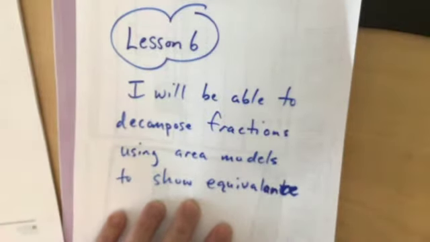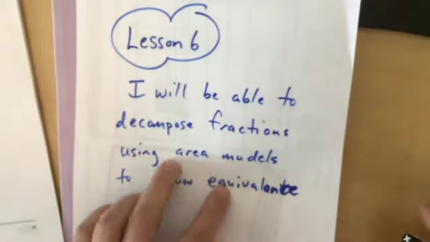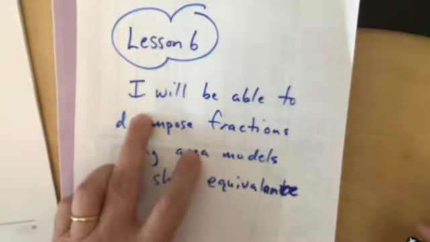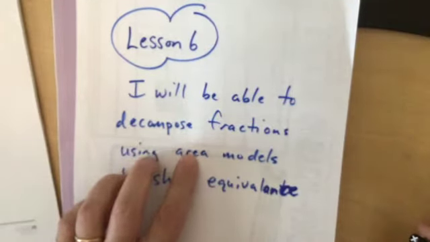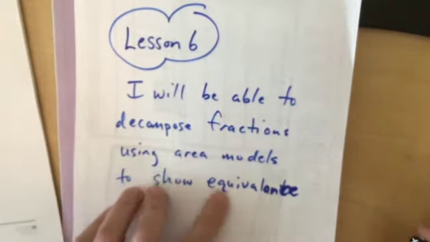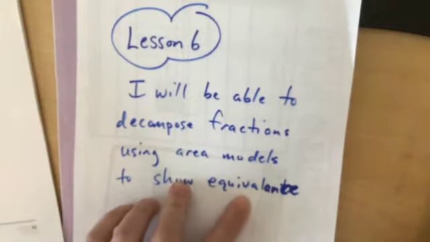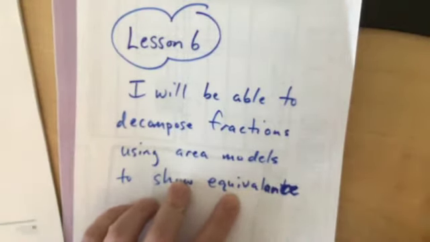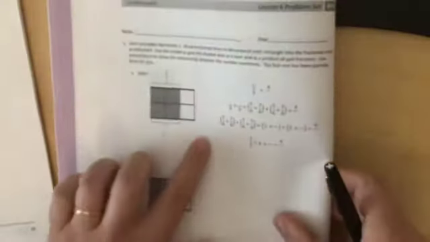Okay, this is Module 5, Lesson 6. And our goal today is that I will be able to decompose fractions using area models to show equivalence. And equivalence just means that they're the same, they're equal. So let's take a look at the problem set.